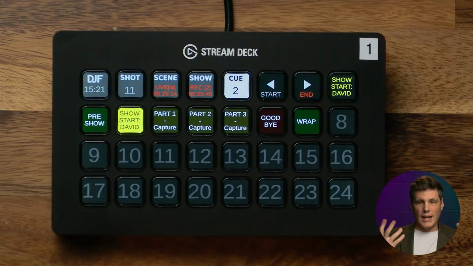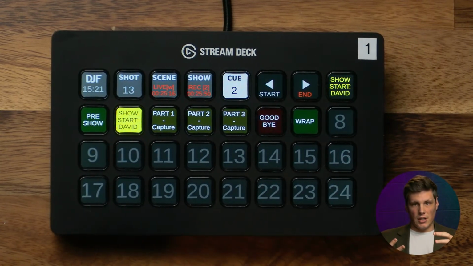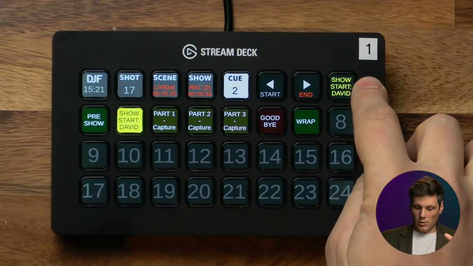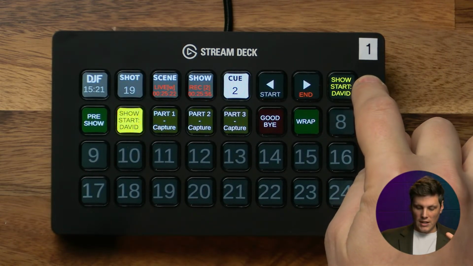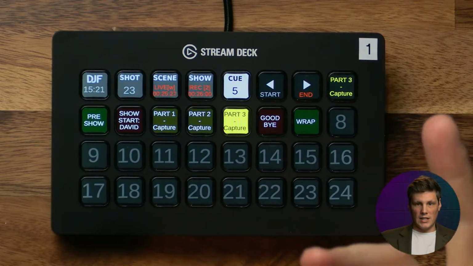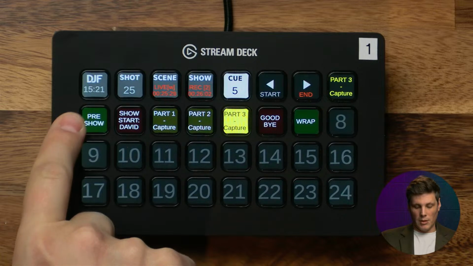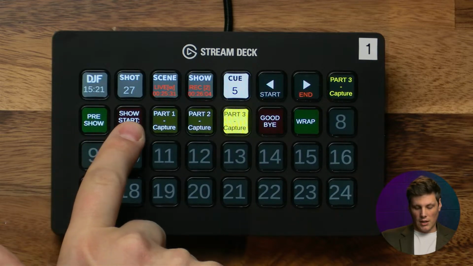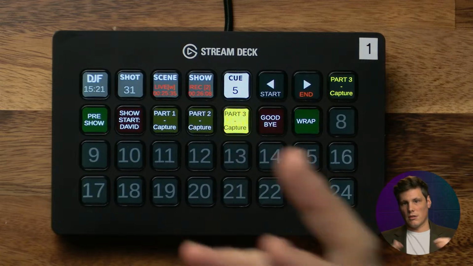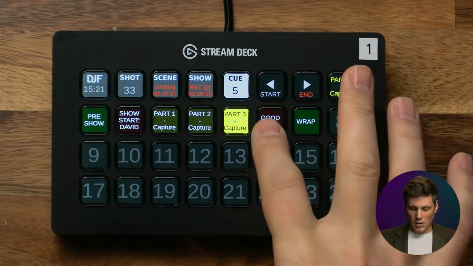But behind each of these buttons is actually a Notion timestamp marker. So as you advance through one of the chapters and move on to the next section of the show, I've got a pre-show, show start, and then parts 1, 2, 3. These are all very important points in the structure of my live stream, goodbye and wrap.